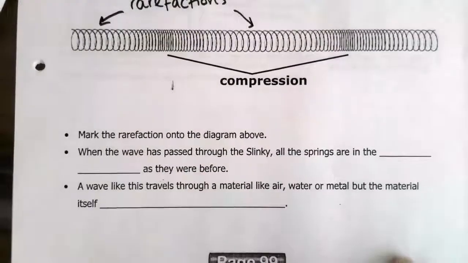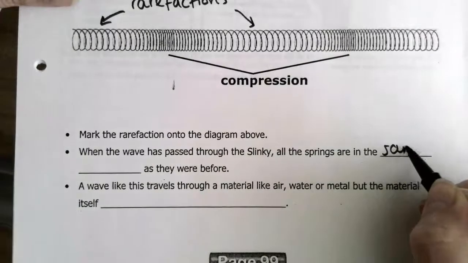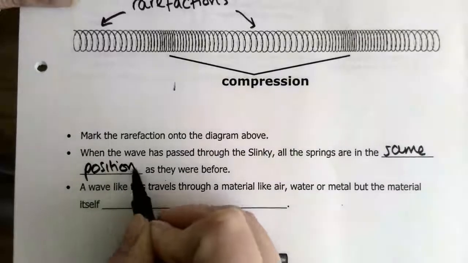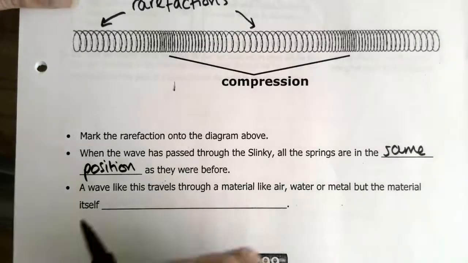So when the wave has passed through the slinky, all the springs are in the same position as they were before. A wave like this travels through a material like air, water, or metal, but the material itself does not move.